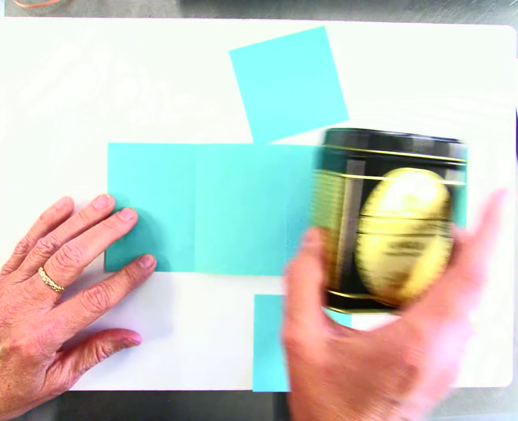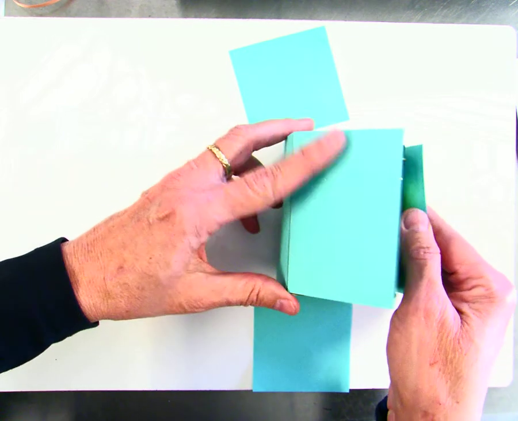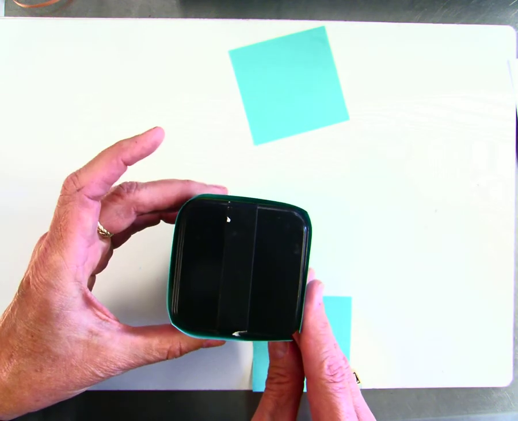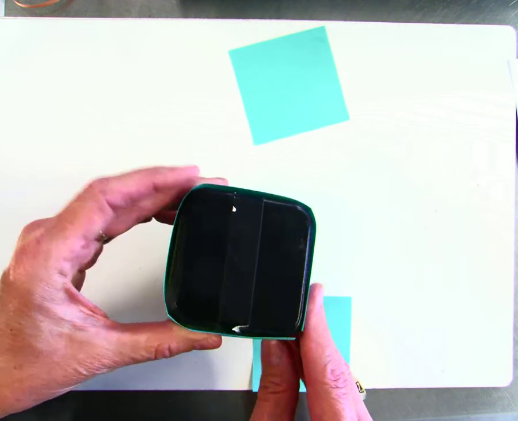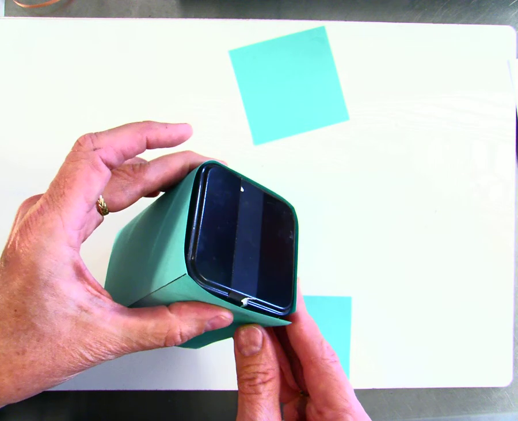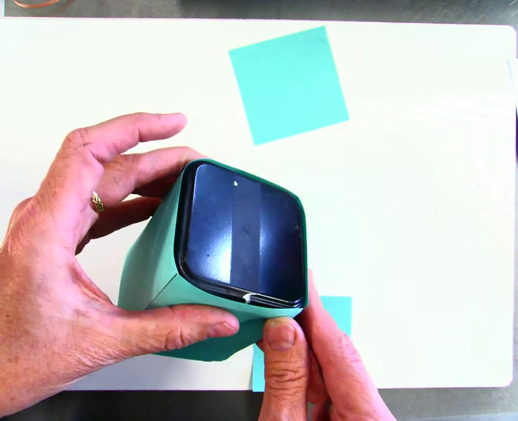What about the length of the rectangle? Well, let's talk about it in terms of the prism. If I wrap it around, notice that the label, or the rectangle, is the same as the perimeter of the original tin, the rectangular prism.